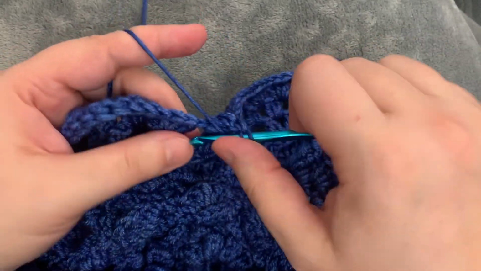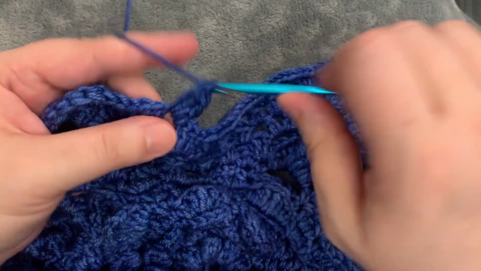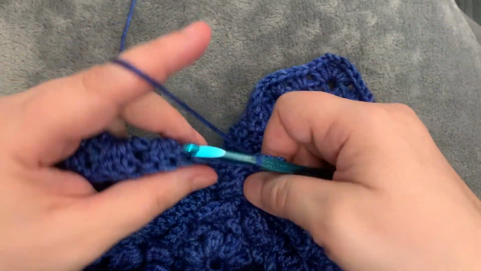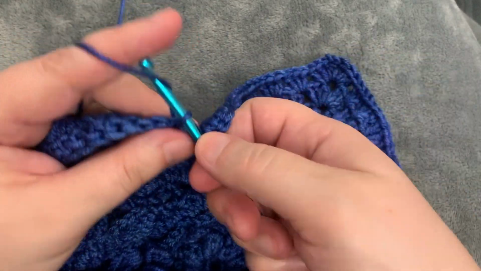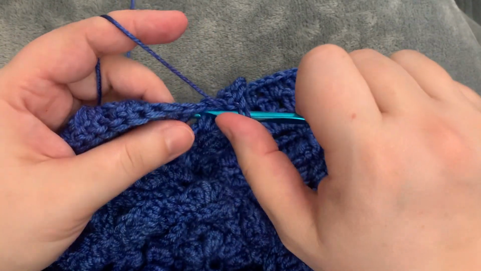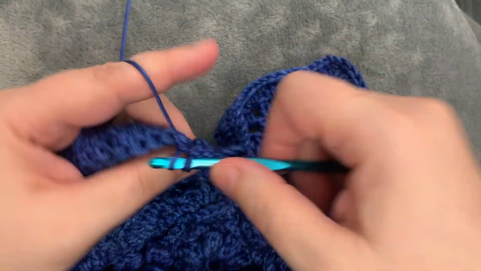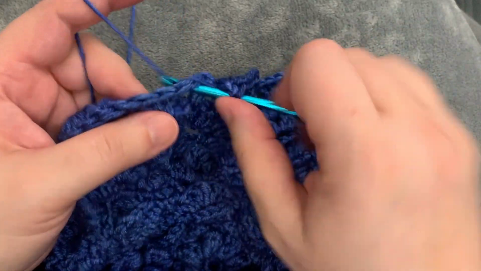1, 2, 3. And then we're going to do 3 in the next space 3 times. So 1, 2, 3. That's the first time.